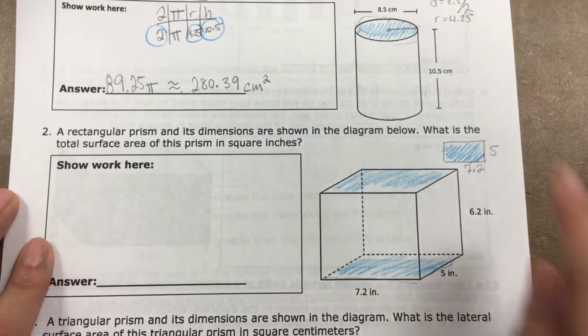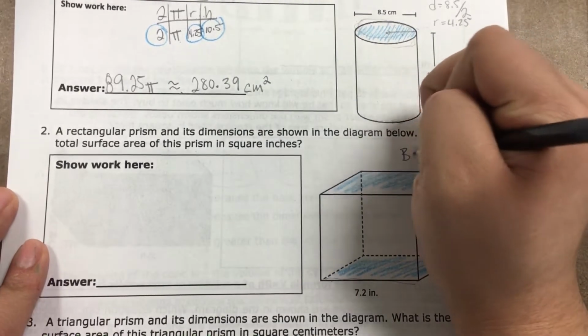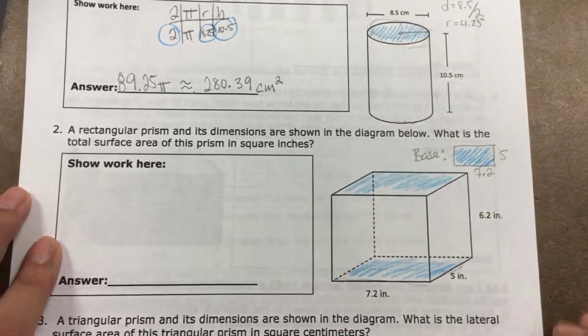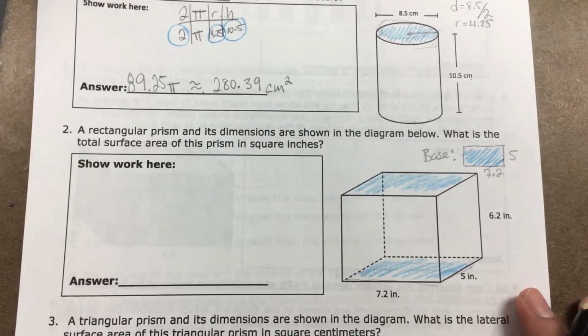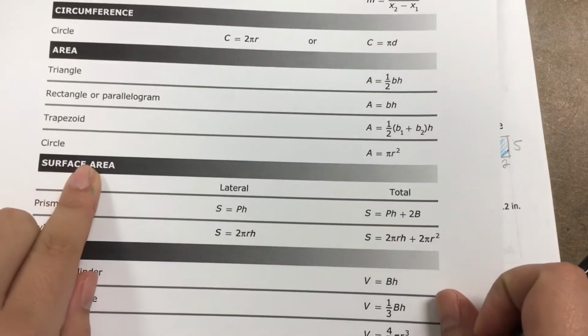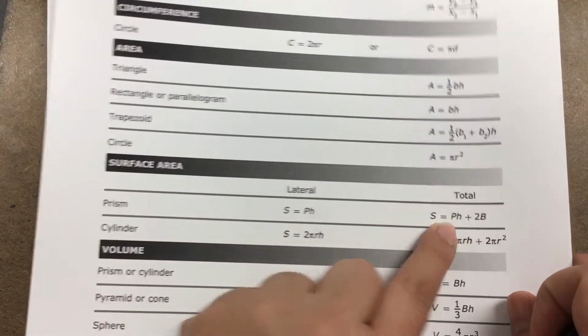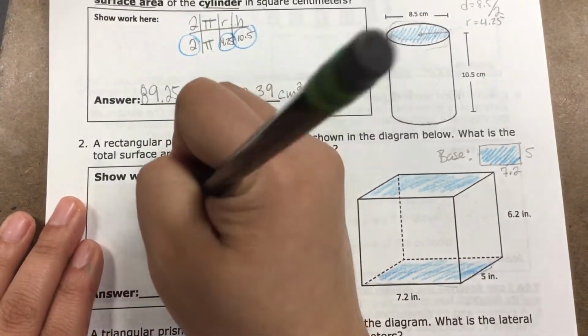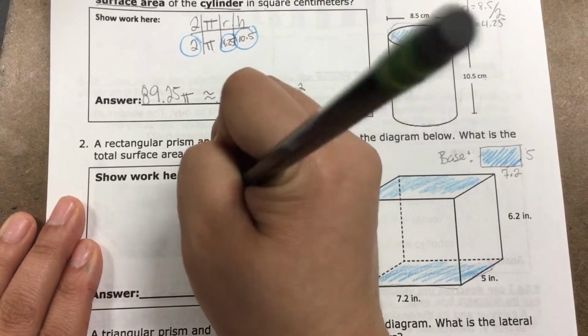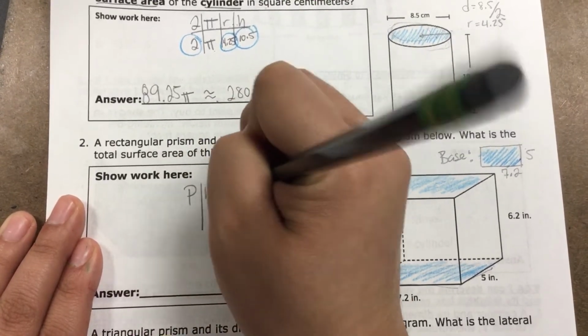Now that we have our base drawn, let's go ahead and write down our formula. So our formula for total surface area of a prism, surface area total prism, is Ph plus 2B. So we've been setting it up in our formula. Let's go ahead and do that.